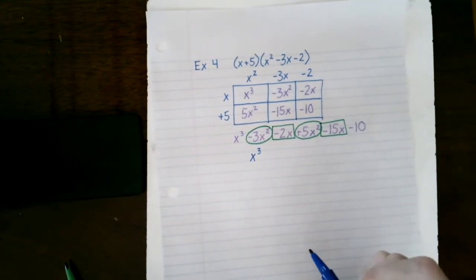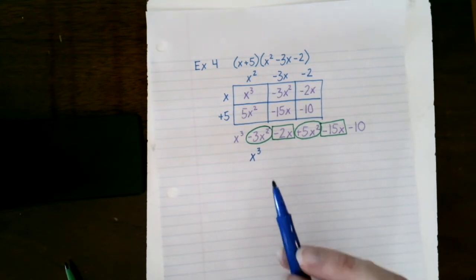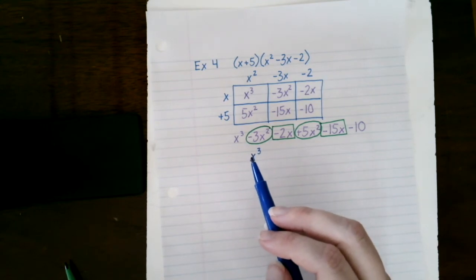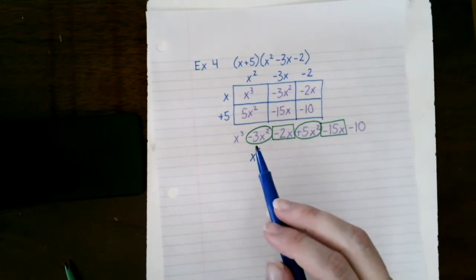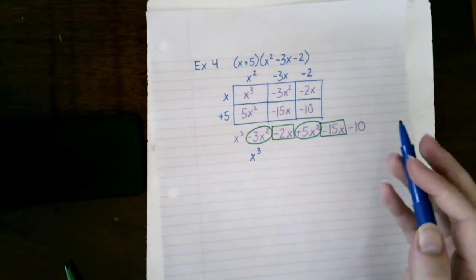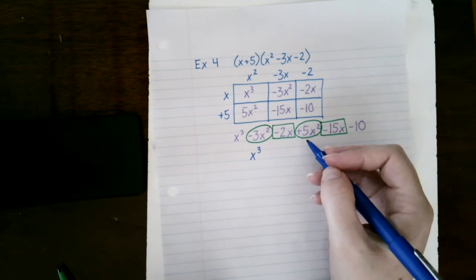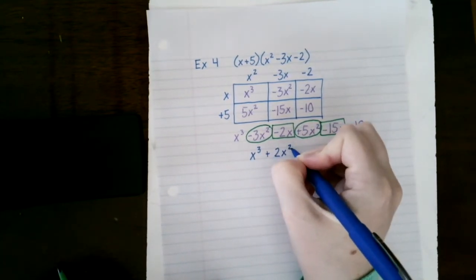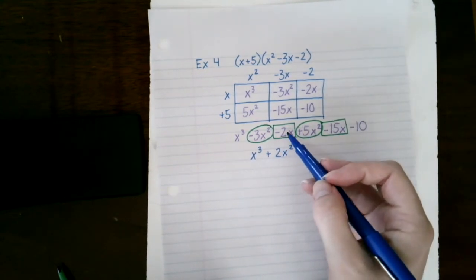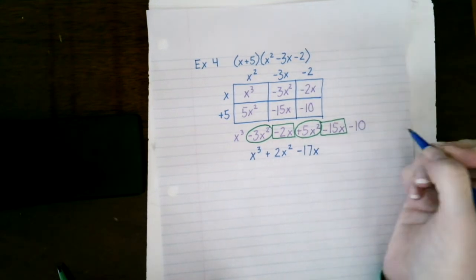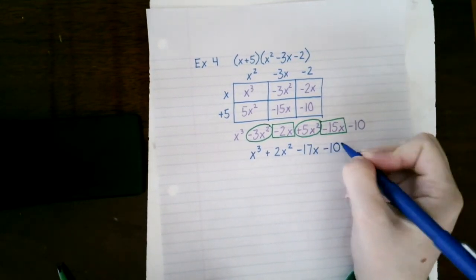Remember, with polynomials, we always want to be writing our final answer in standard form. So I'm always looking at the degree of the exponent so that I can write in standard form. So I have negative 3x squared plus 5x squared. So that's plus 2x squared. And then I have a negative 2x minus 15x, so minus 17x. And then finally my constant, minus 10.